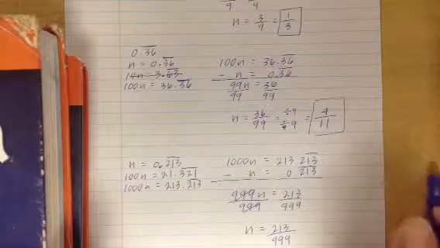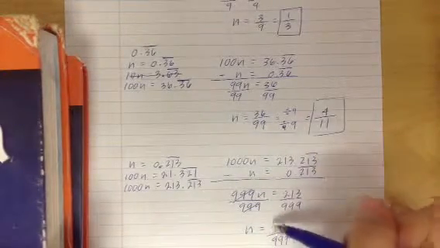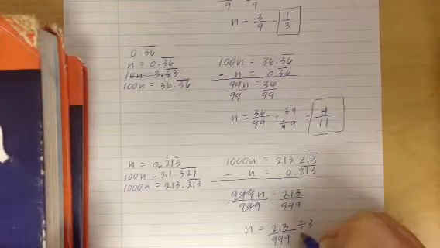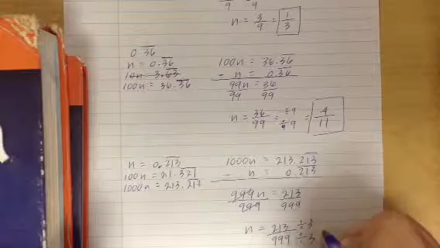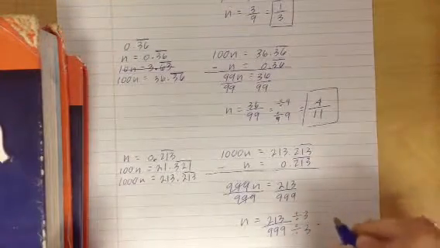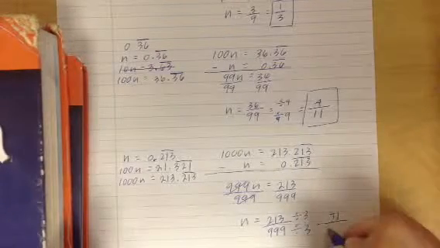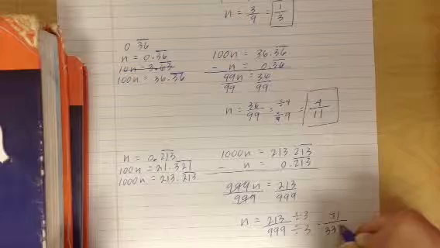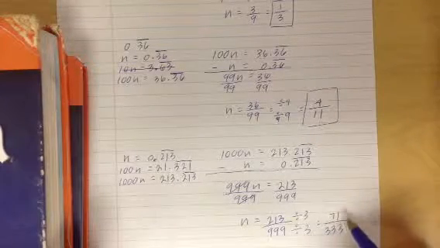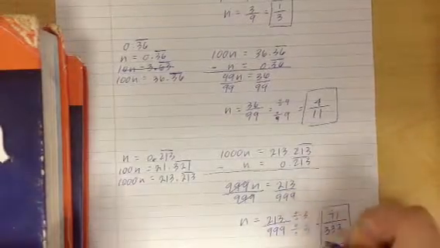So if you guys remember your divisibility rules, 213 is divisible by 3 because 2 plus 1 plus 3 is 6. So I'm going to divide everything here, the numerator and the denominator, by 3. And 213 divided by 3 gives me 71. And 999 divided by 3 gives me 333. These numbers aren't even, and 71 is not divisible by 3 because 7 plus 1 is 8. So this is my final answer.